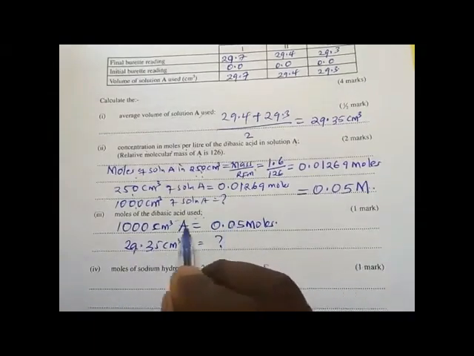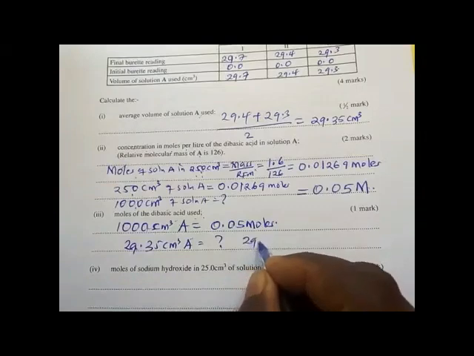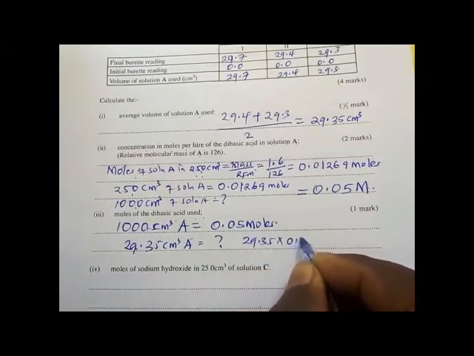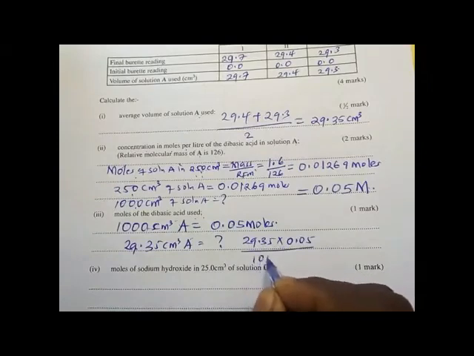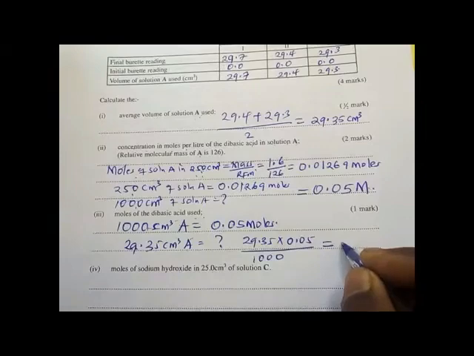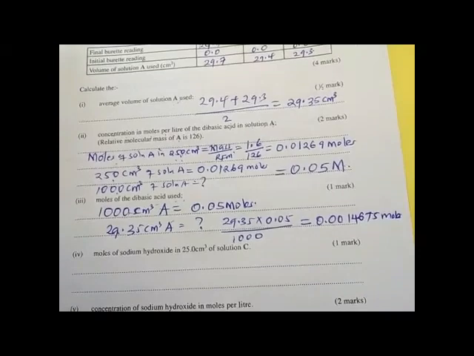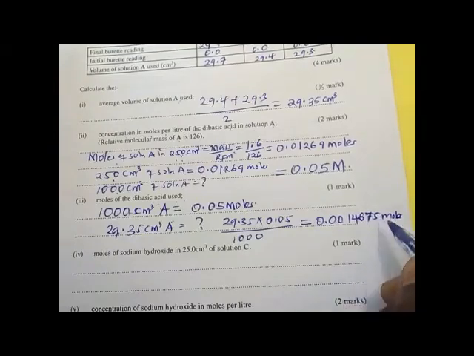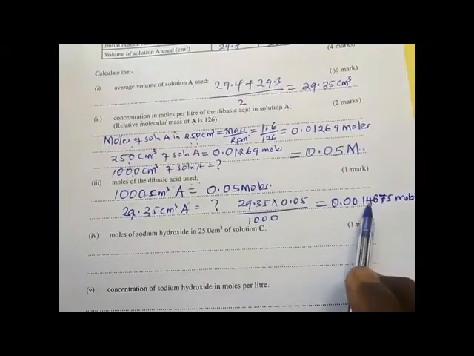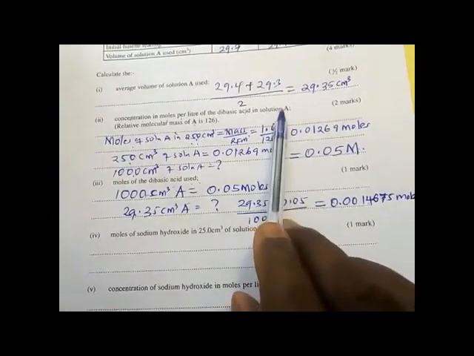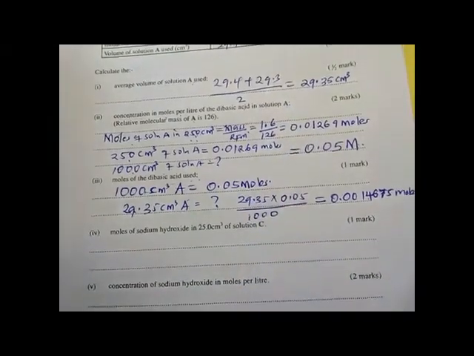So it is this times this divided by this: 29.35 times 0.05 divided by 1,000. That gives 0.0014675 moles. This is the number of moles of A used. A is the dibasic acid. You need to understand that.